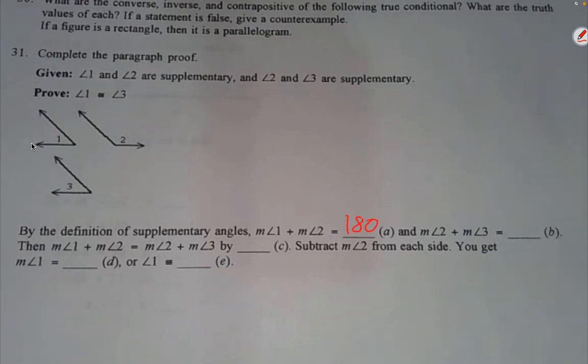Wait, are we not doing 31? No, we are doing 31. I'm coming back to 30 in a sec. I didn't have enough room to write number 30, and that one takes a little bit of time, so we're skipping to 31. It is 30. No, this is it. So, what does it say about angle 2 and angle 3?